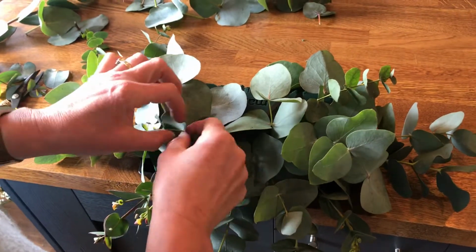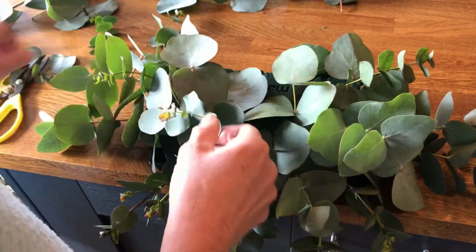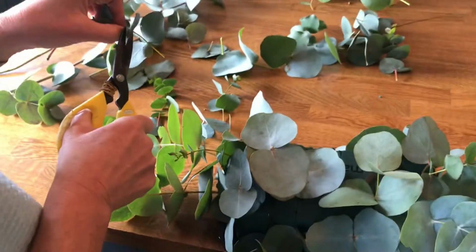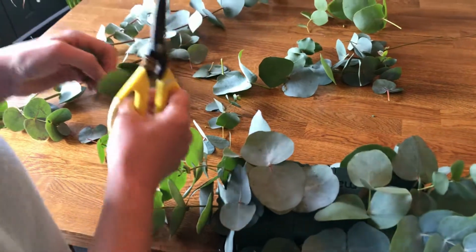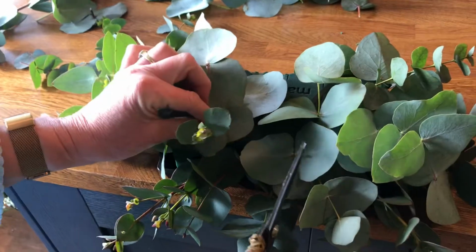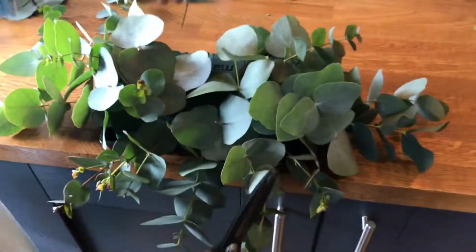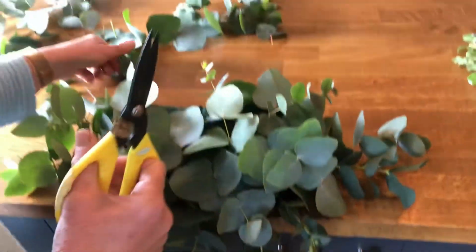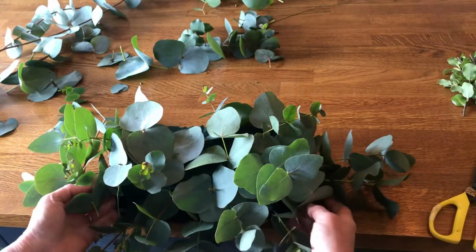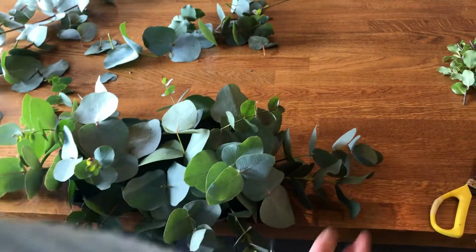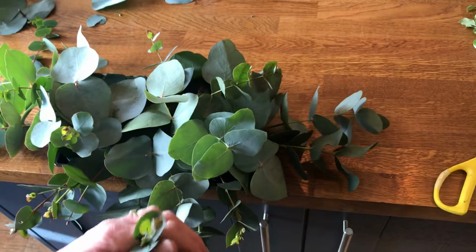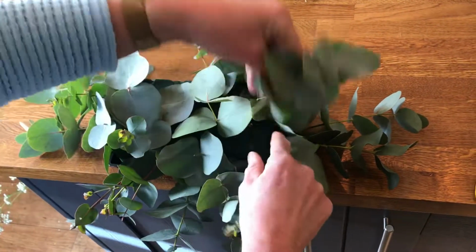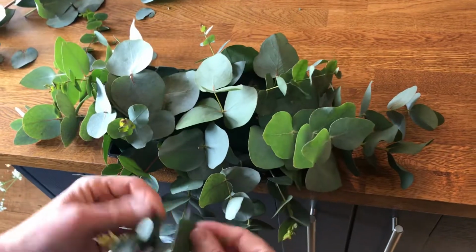Watch for the damaged leaves. A lot of these will be covered by the flowers anyway, but I'm going to take that one off. Change the angle a little bit. Not so keen on that one there. Let's get that better angle.